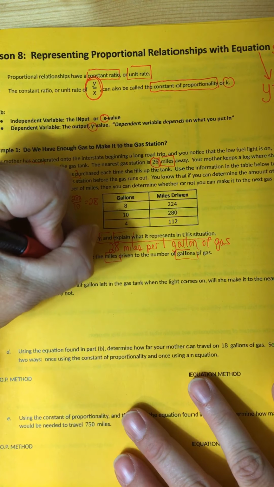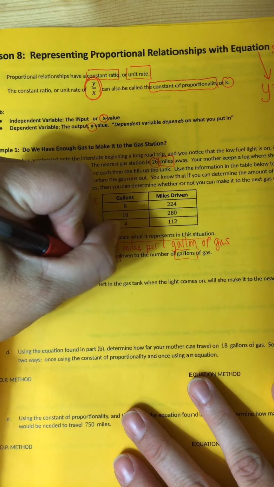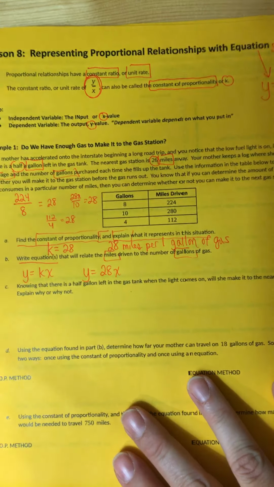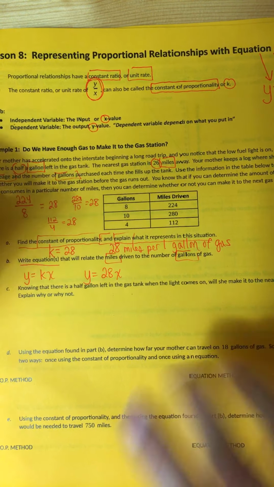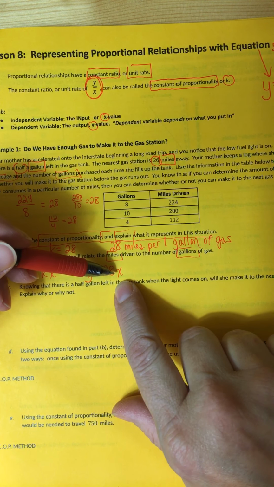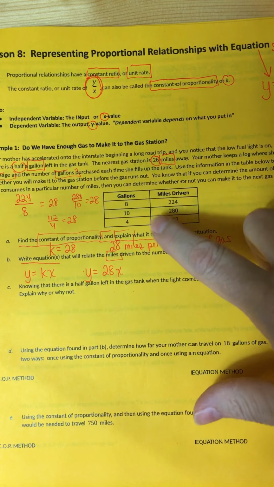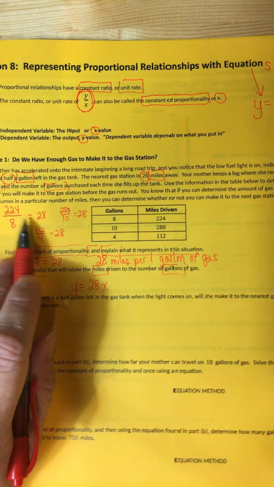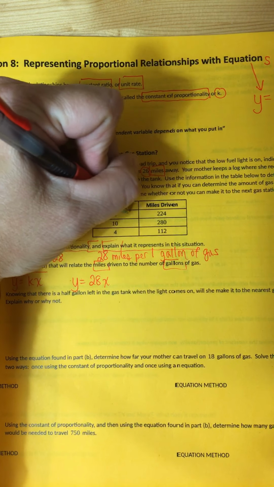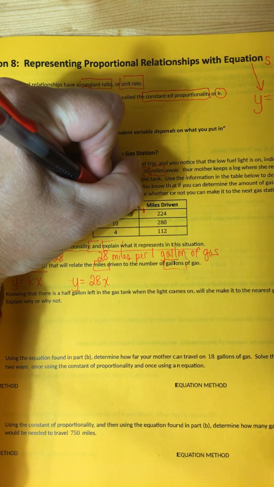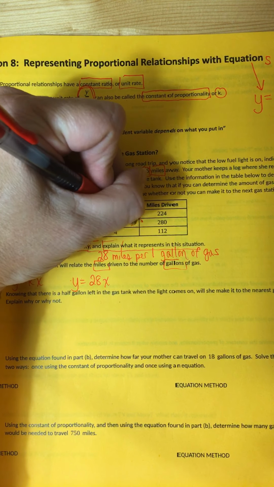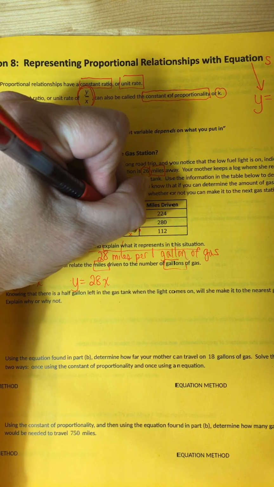So all you have to do is substitute where that k was, that constant of proportionality, 28, and then you have y equals 28x, which means y is equal to 28 times whatever x is. And if you go back here and you look at your table, we had 28 as our common ratio, our common unit rate. That was also our multiplier. So the number of gallons multiplied by 28 each time comes out to the number of miles.